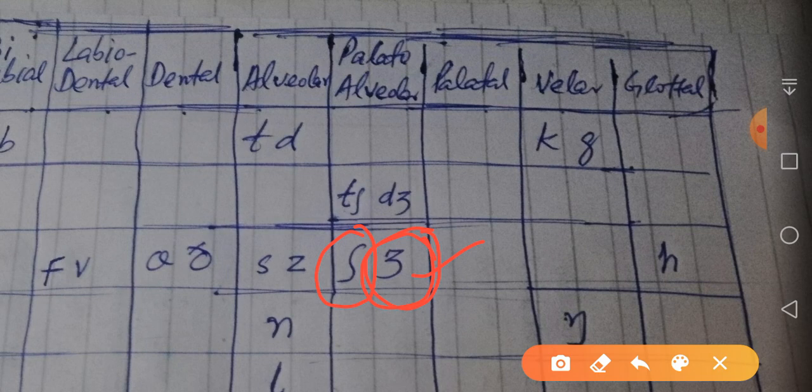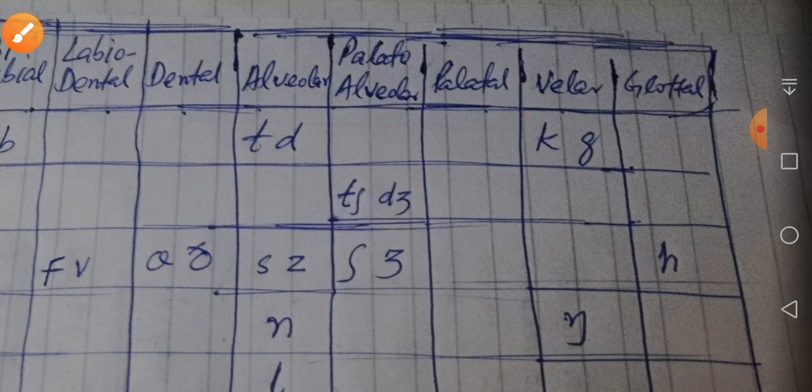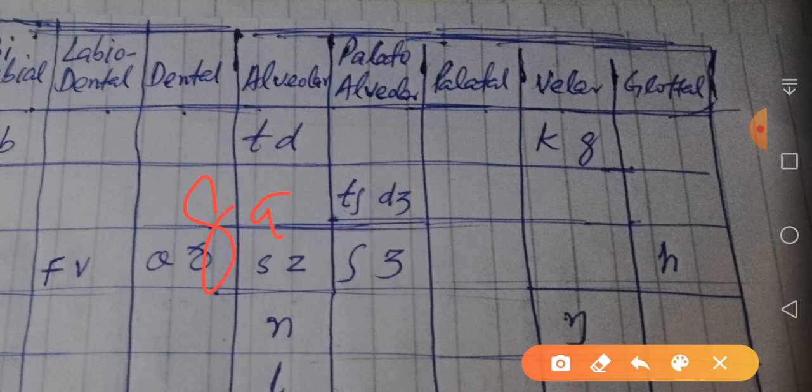Okay, now garage. This is roughly equivalent to our Persian sound, as we say television. Or there is the word garage. Now it is pronounced as garage, not the way people usually pronounce it.